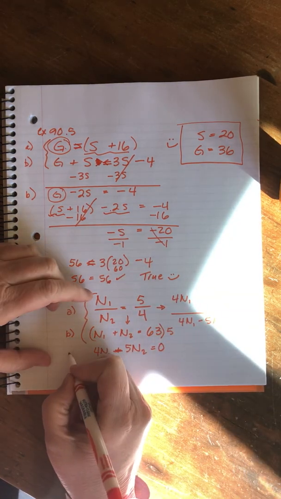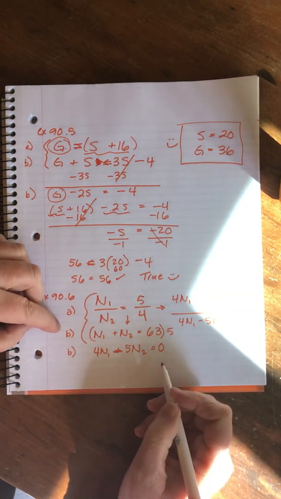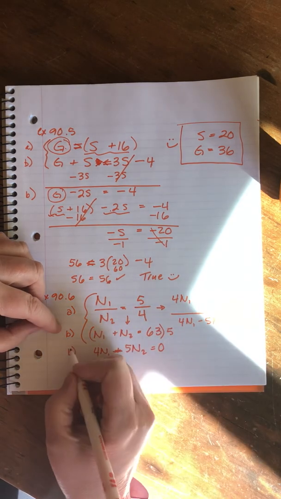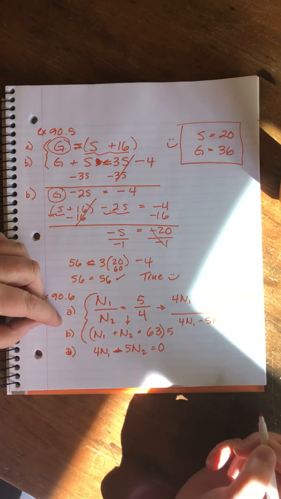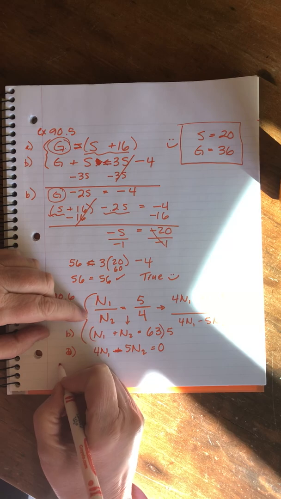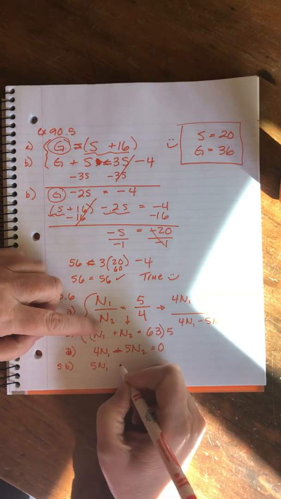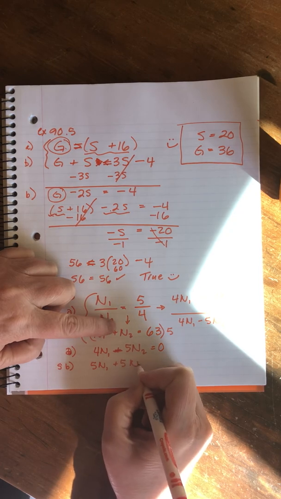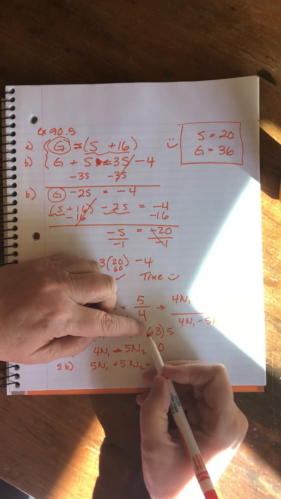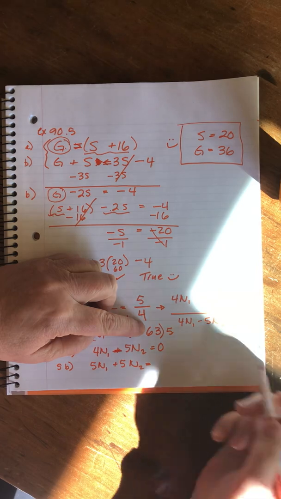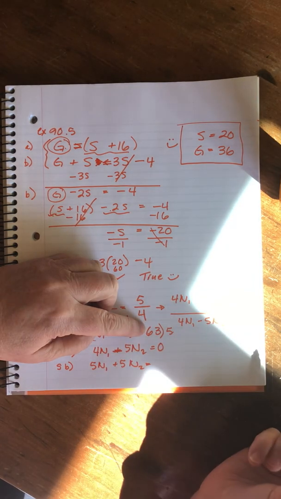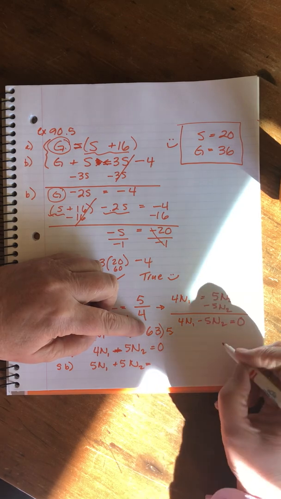So this is our new a, sorry. Now I'm going to fix b. 1 plus 5 times n2 equals, let's see, 5 times 63 is 315.